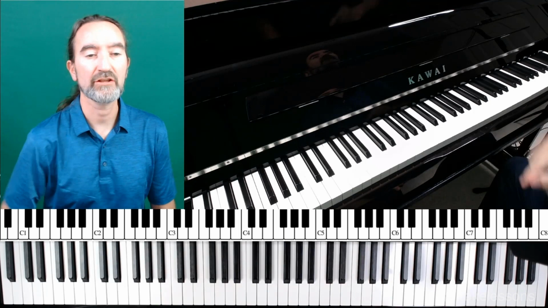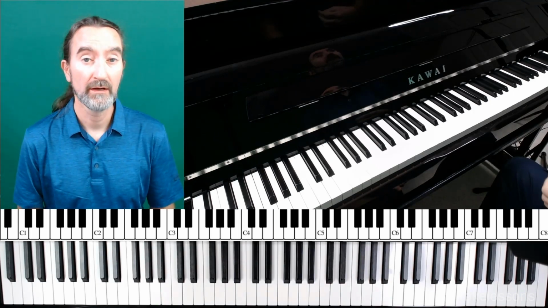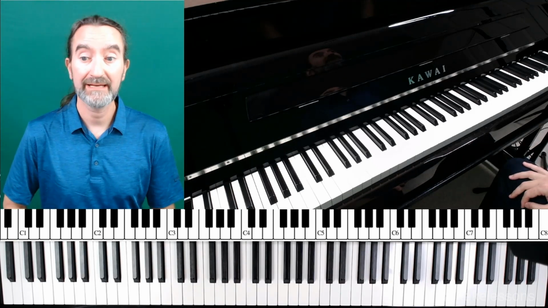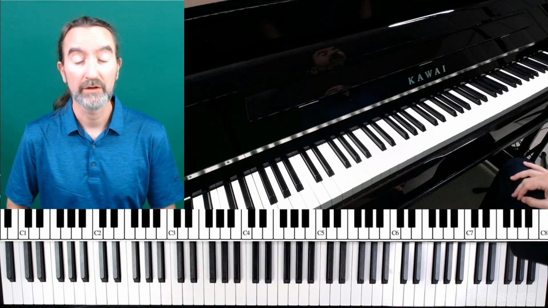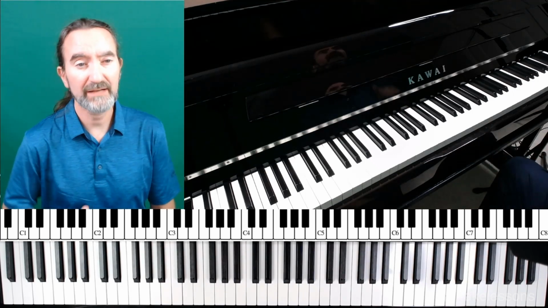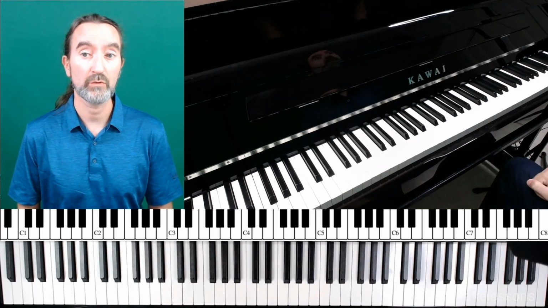One last thing that you probably should know before you get started is the word tempo. Tempo means how fast or slow you play something on the piano. There's lots of words that we use. Pretty much all of them are going to be Italian words.